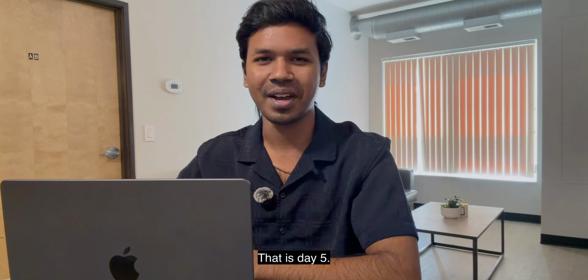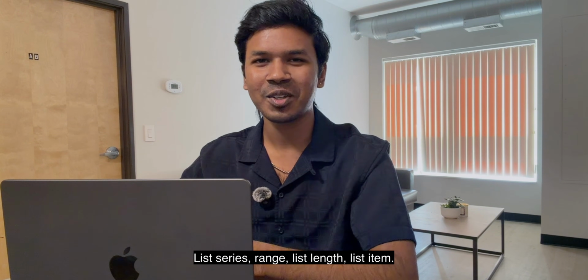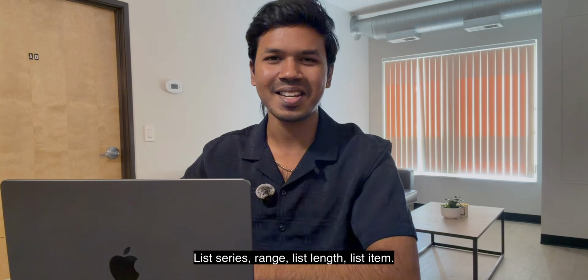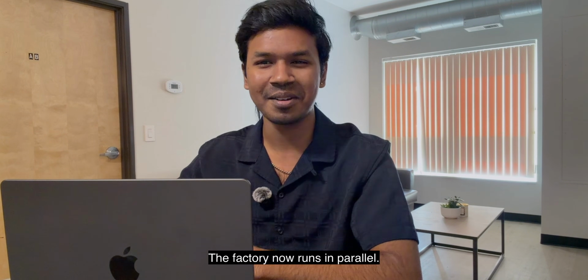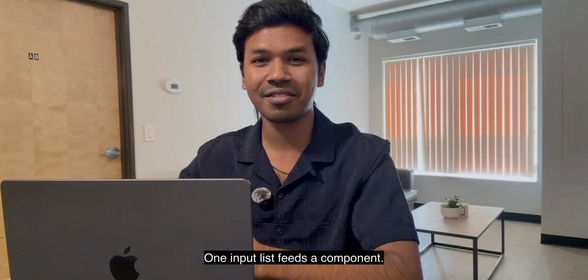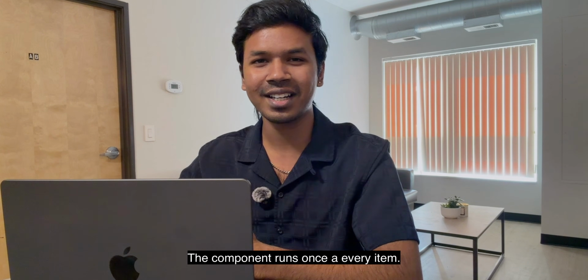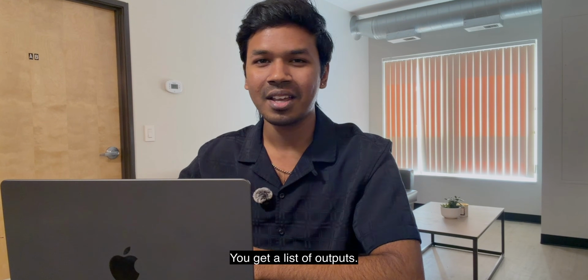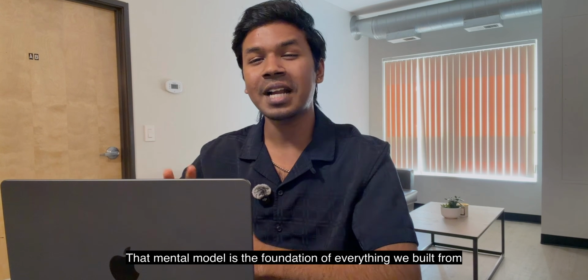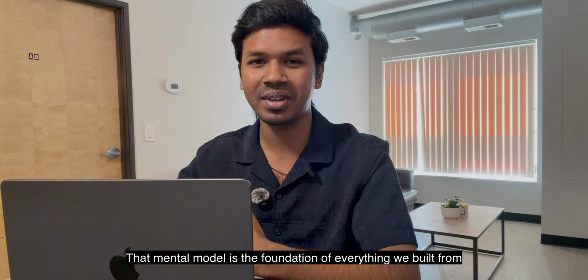That is day 5. List, series, range, list length, list item. The factory now runs in parallel. One input list feeds a component. The component runs once for every item. You get a list of outputs. That mental model is the foundation of everything we build from phase 2 onwards.